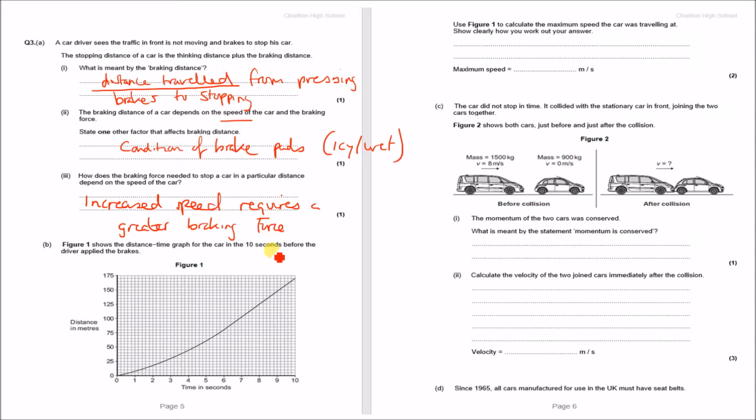Okay, so it says use figure 1 to calculate the maximum speed the car was travelling, just in general, not at any point. So we're going to look on this for the steepest part of the graph, and that is clearly this part here. So we're looking at where it is directly proportional, which is around this point here. Now we need to make sure it's definitely directly proportional, so we're going to pick a part of the graph where we know for a fact that it is directly proportional. So if I go across from here, I'm going to pick this point here, I'm going to pick 1.25, I'm going to go across.